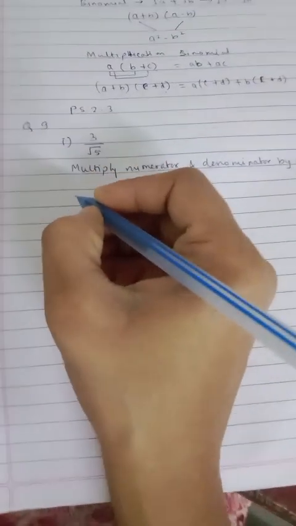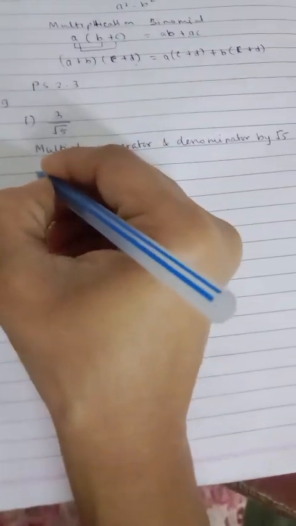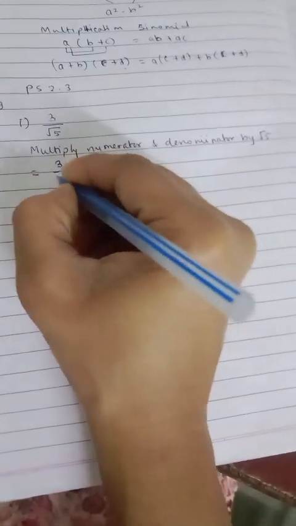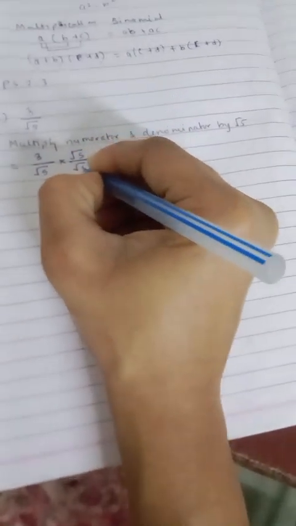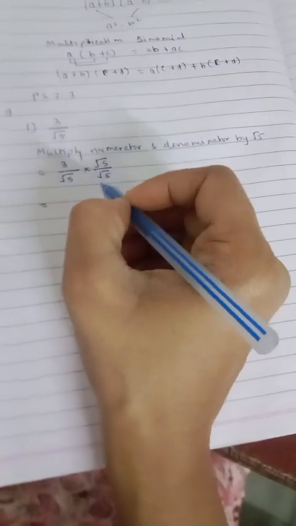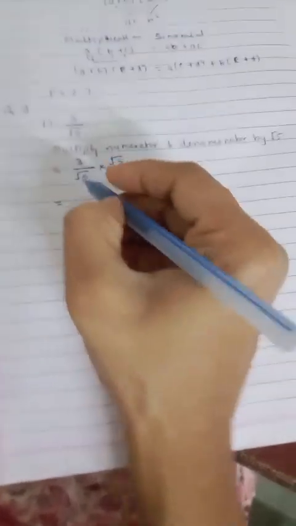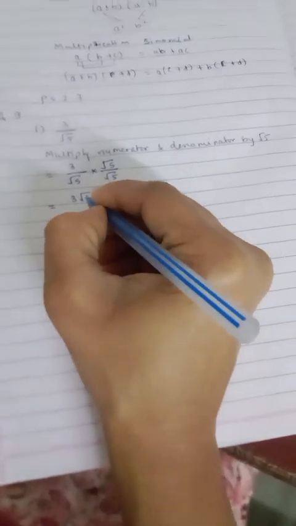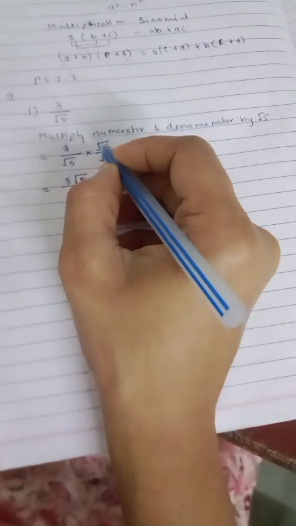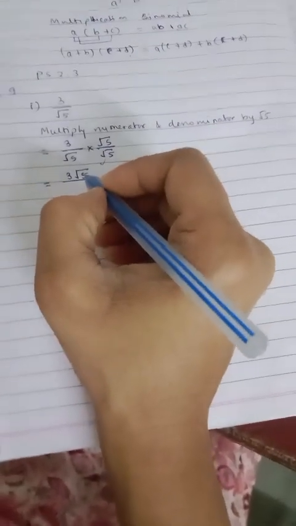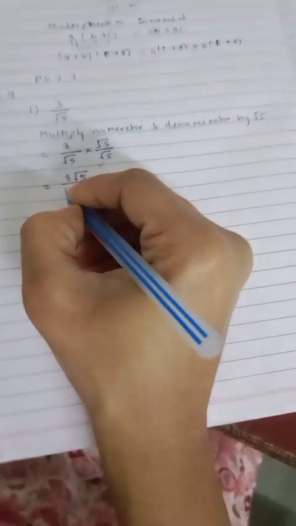Now we have to use the same number for the numerator and denominator for multiplication. So let's start with the next step, that is 3 upon root 5 multiplied to root 5 upon root 5. Okay, now when we have this type of multiplication, we have to multiply numerator with numerator and denominator with denominator. So 3 root 5, because 3 has 1 for the multiplication and the root number is the same for both. Okay, and when we are multiplying this root 5, it is what?